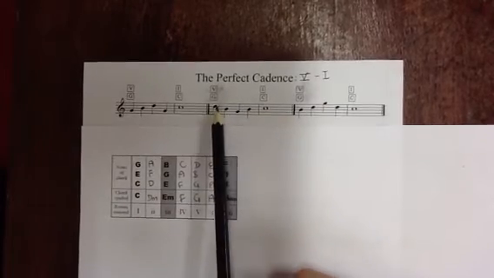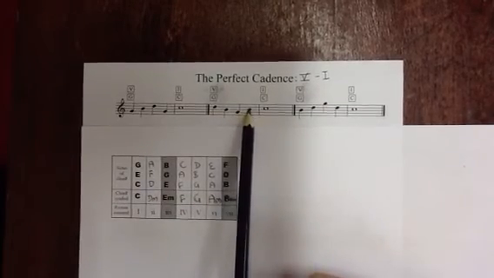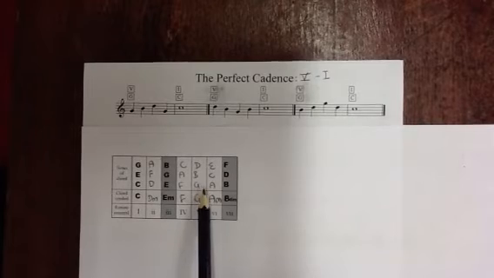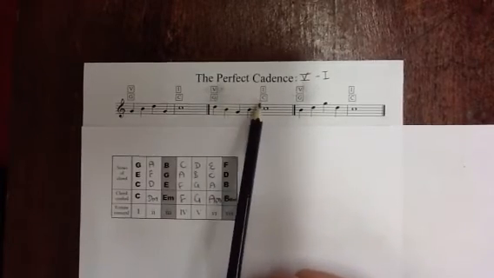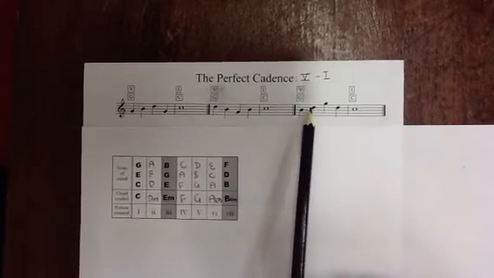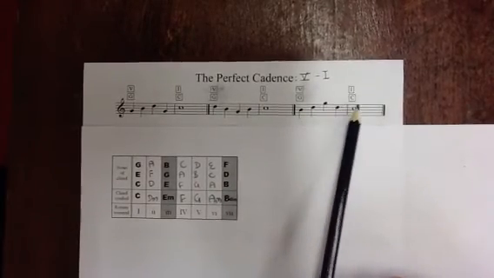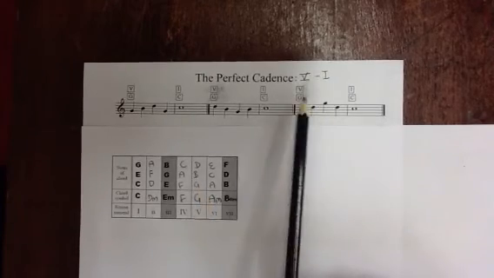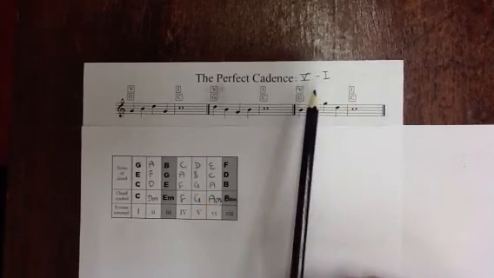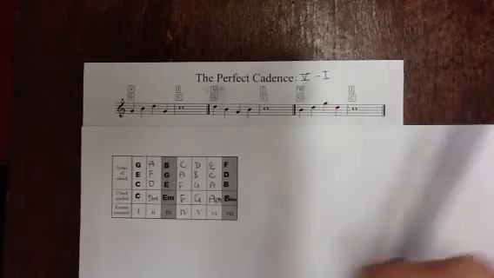In the second and third example here, we've got more notes from chord 5 to chord 1 in a different order. In this one, D, B, G, B, still the notes of chord 5, still a chord of G, and still a perfect cadence, 5 to 1 or G to C. And in this example, B, D, G, D going to chord 1, still the notes of chord 5, still chord G going to chord C, still chord 5 to chord 1, still a perfect cadence.